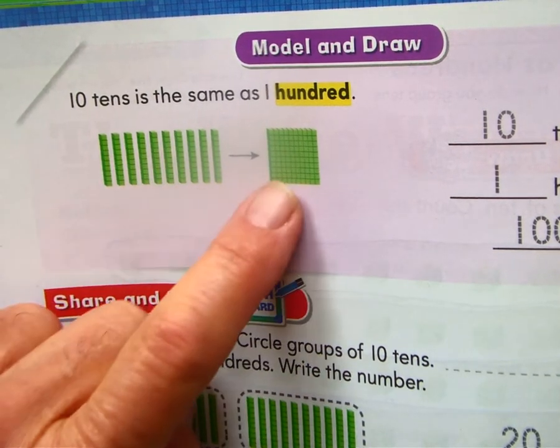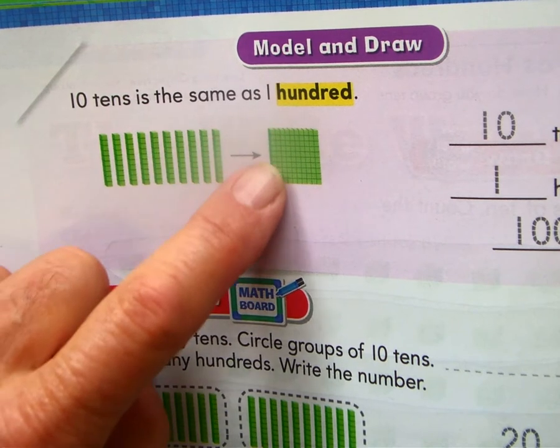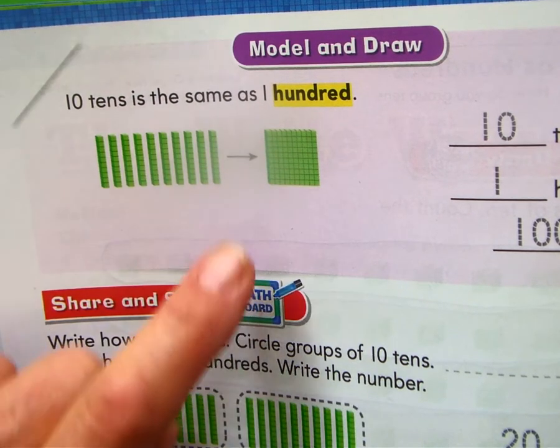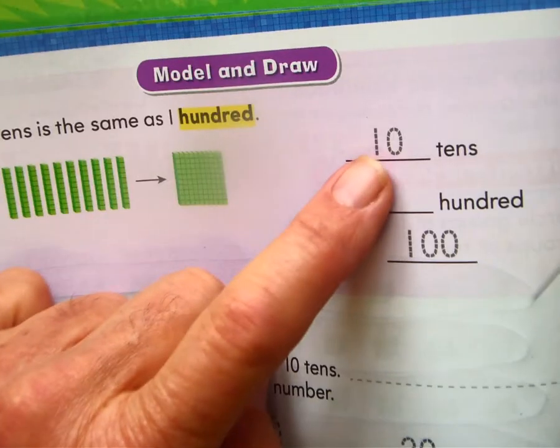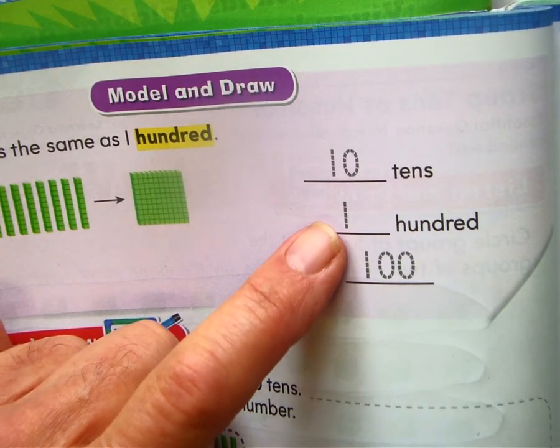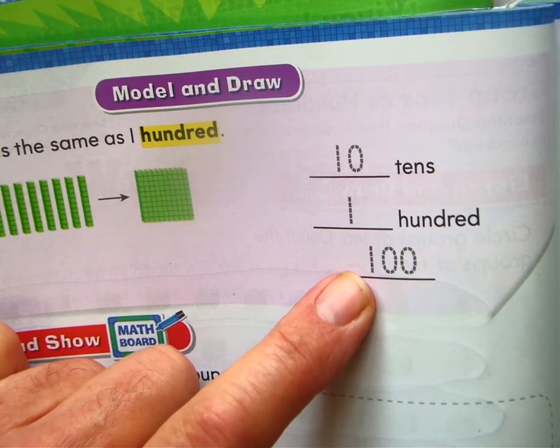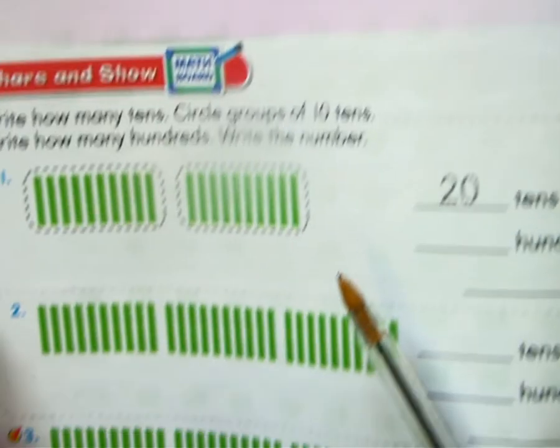When you stick them all together, it looks like a board with 100 little cubes all together. That's 100. These are tens, and that is 100. 10 tens make 100. 100 little cubes, 100 ones.